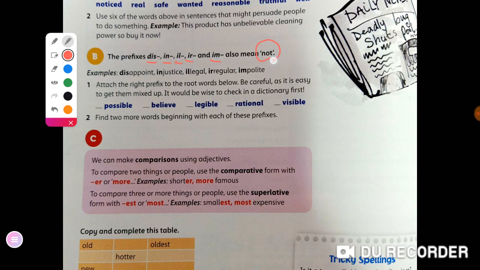They all mean not, plus the un. Again, so now there are 6 prefixes that change the word into its opposite. Example: disappoint, injustice, illegal, irregular, and impolite.